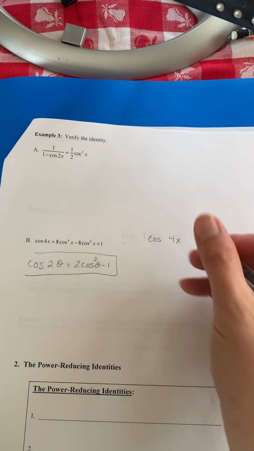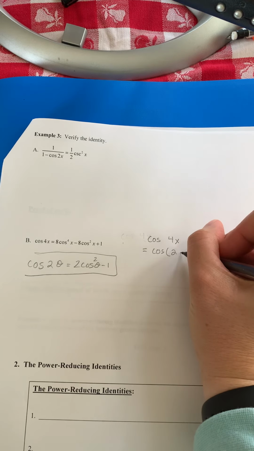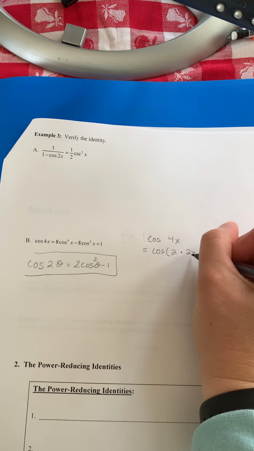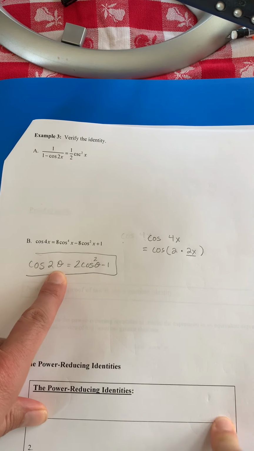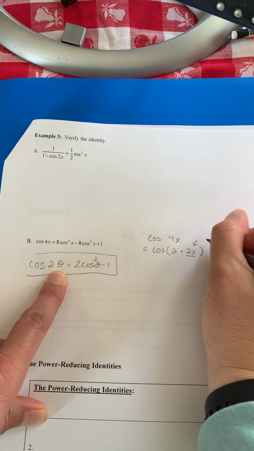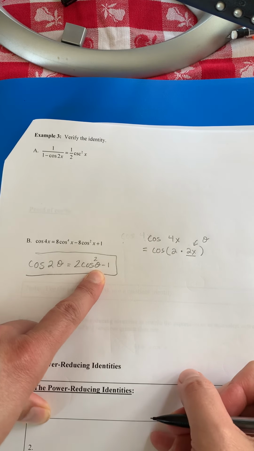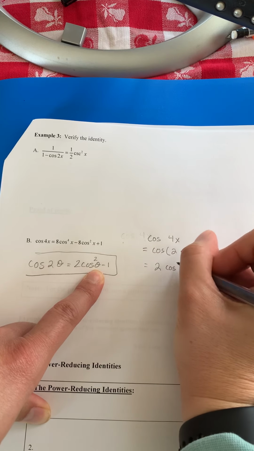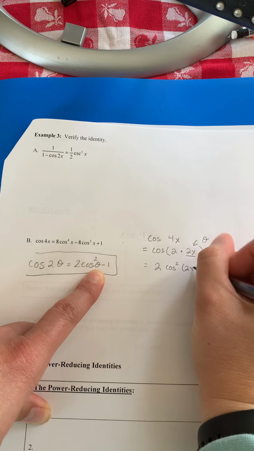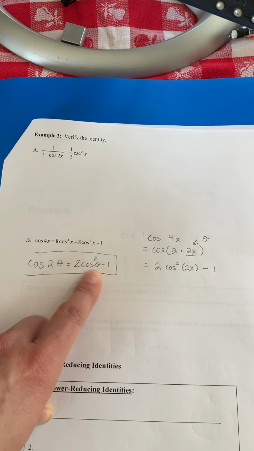Okay, so first up, I have to recognize what angle I'm doubling. So I'm taking 2 times 2x. In this case, if I compare, my theta is 2x. That's what I want to plug into this other side right here. So I'm going to get 2 cosine squared of 2x and then minus 1.